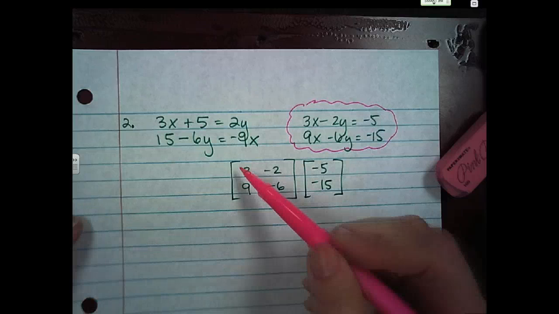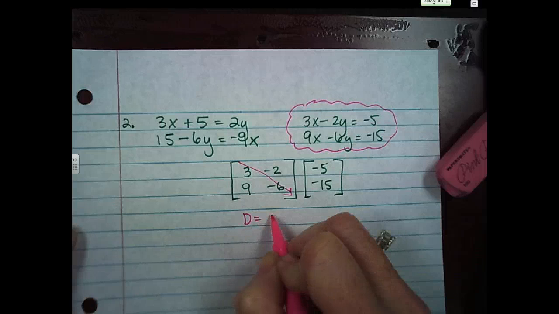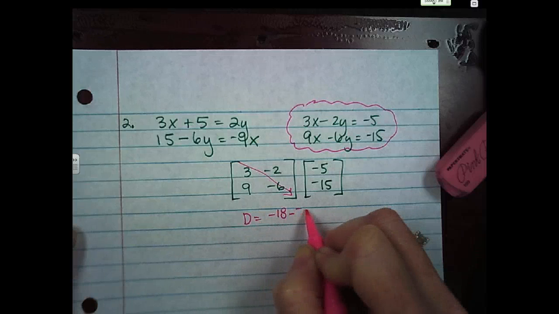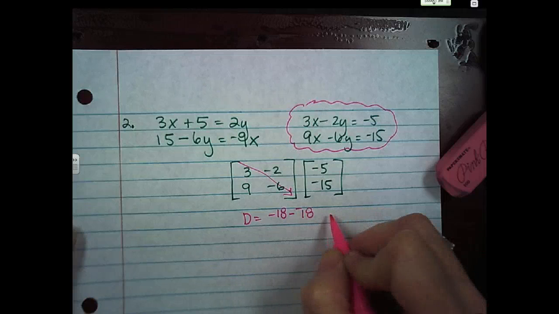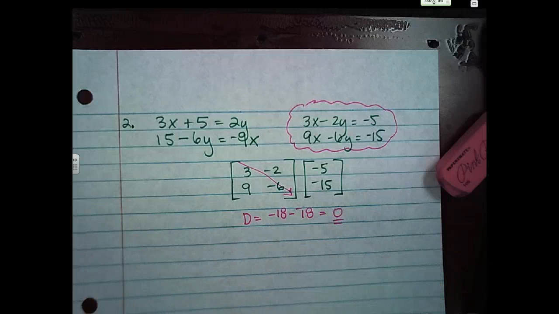So we go this way, the determinant of this matrix would be negative 18 minus negative 18. So what's the answer? 0. Negative 18 minus negative 18 is 0. So go back to our little picture we drew a second ago. Go back to here.